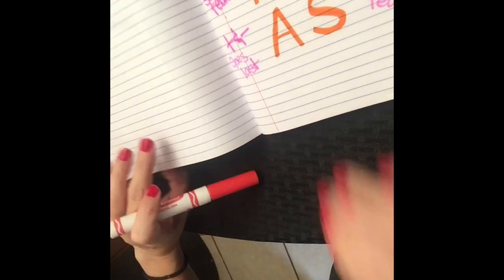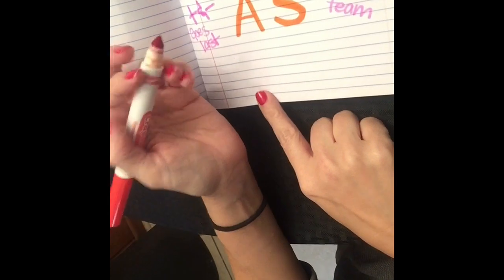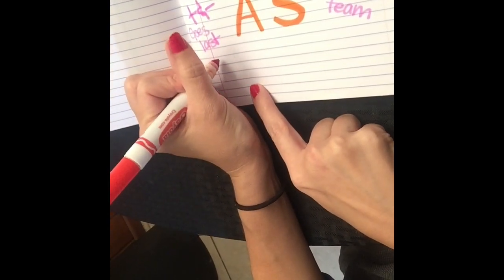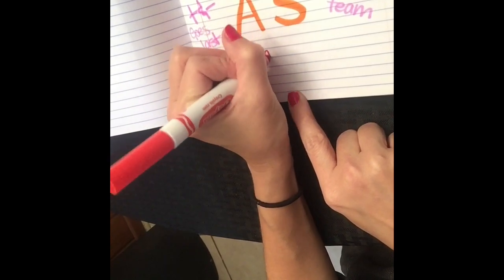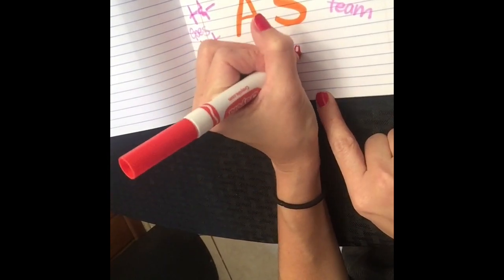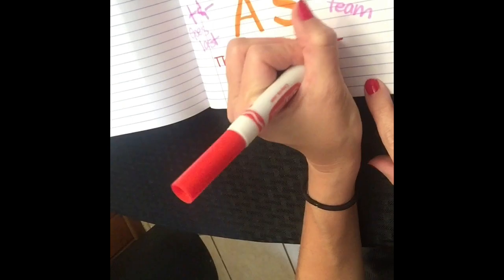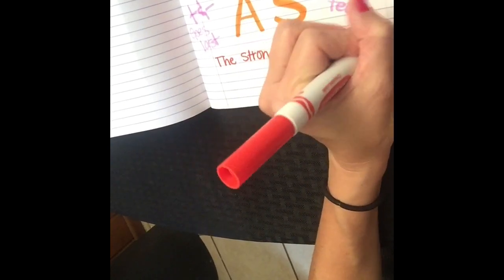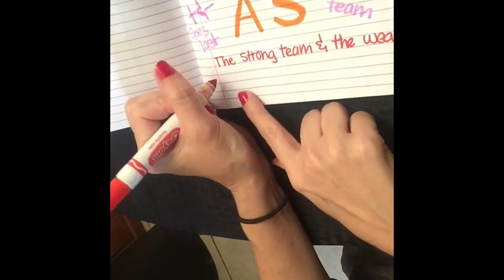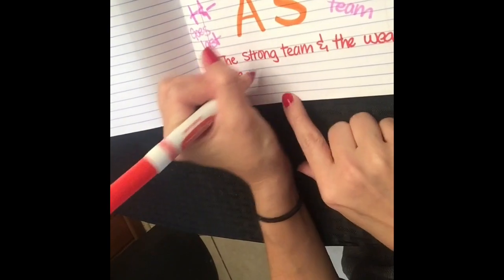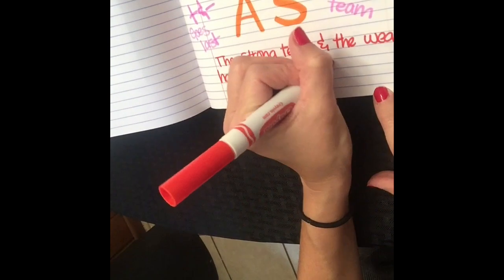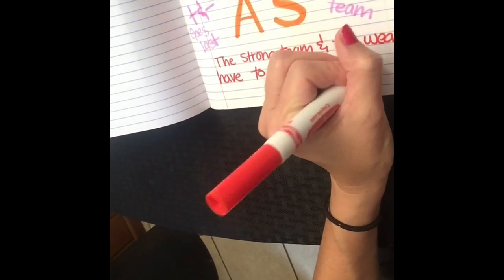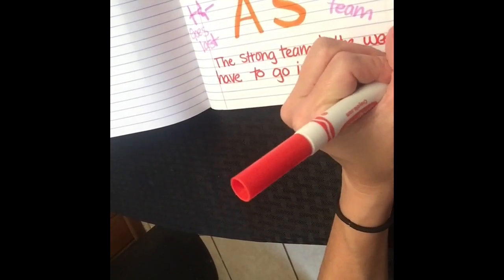A couple notes that I want you to add. The strong team and the weak team have to go in the lineup. You can't change the coach's lineup. So I want you to write that tip.